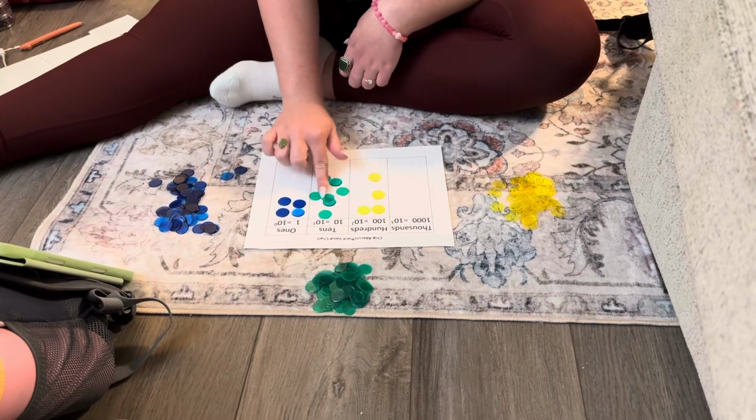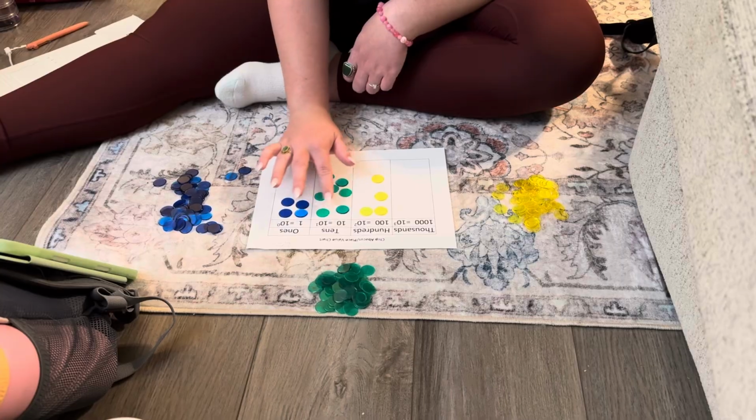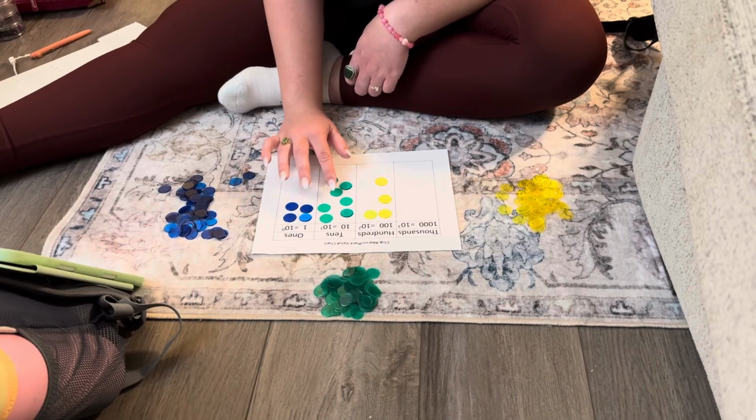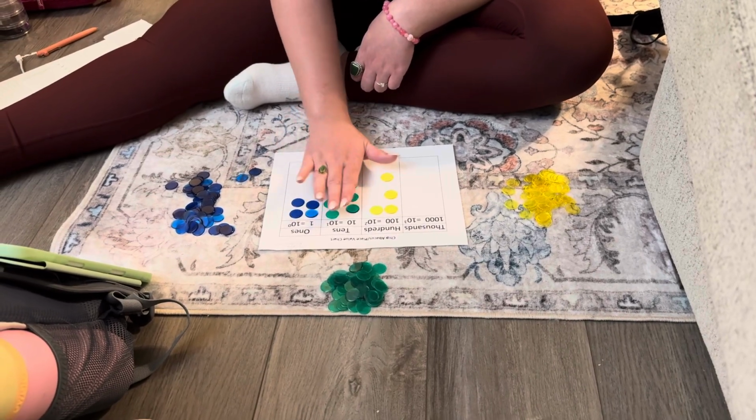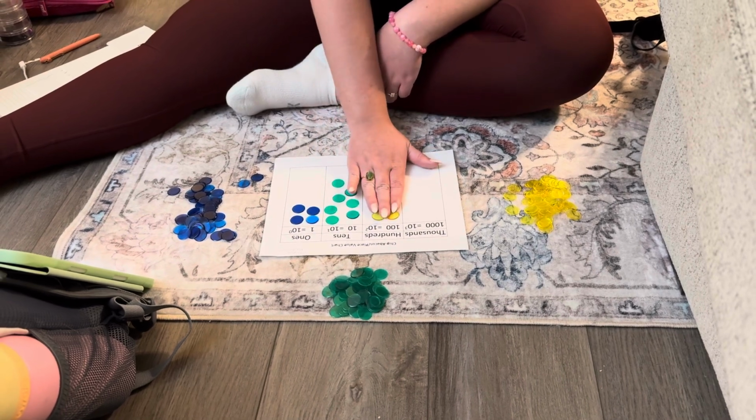Now let's see how many we have left. Let's see if we can regroup any more. So we have 1, 2, 3, 4, 5, 6, 7. So we can't regroup over here, and we only have 4 over here, so we can't regroup anymore.